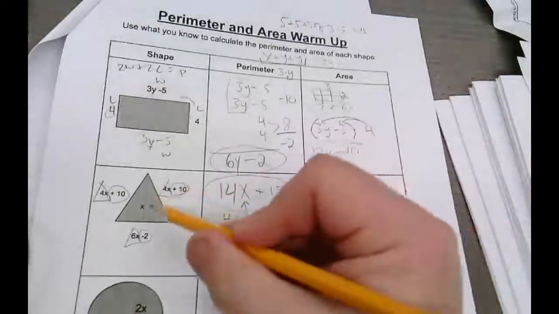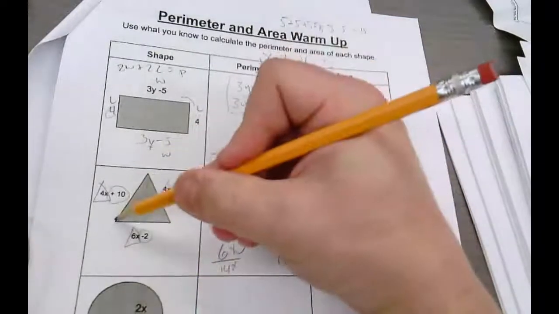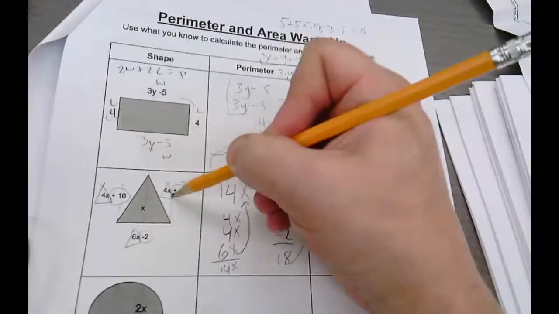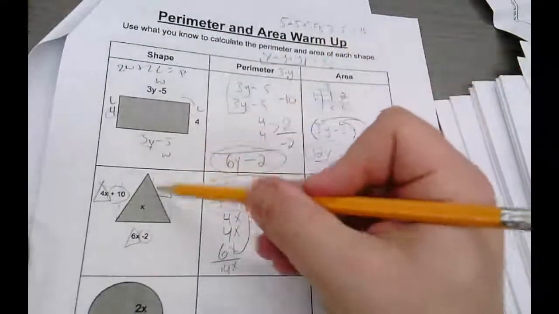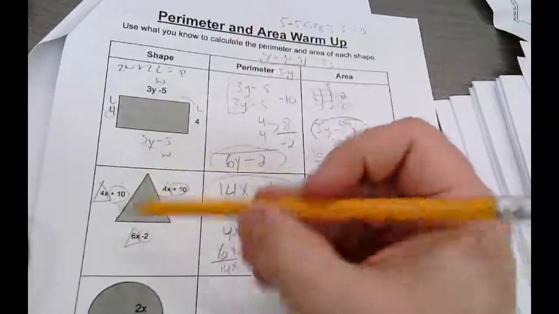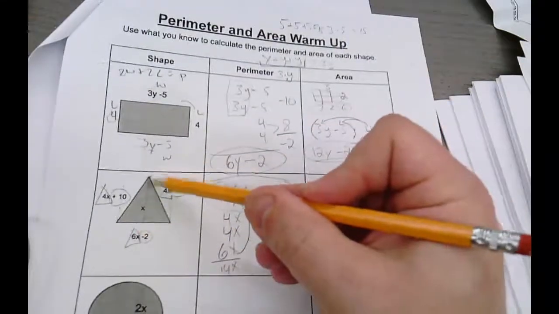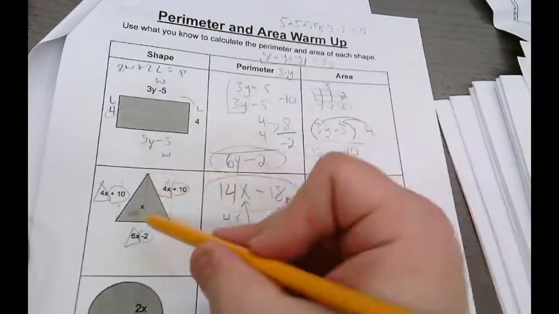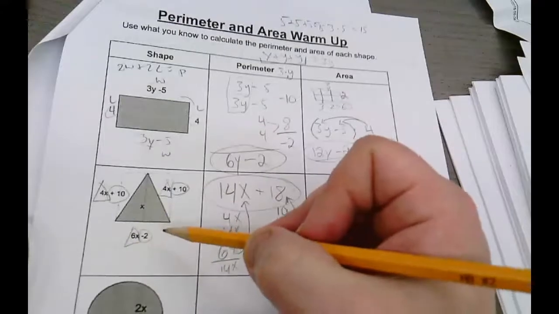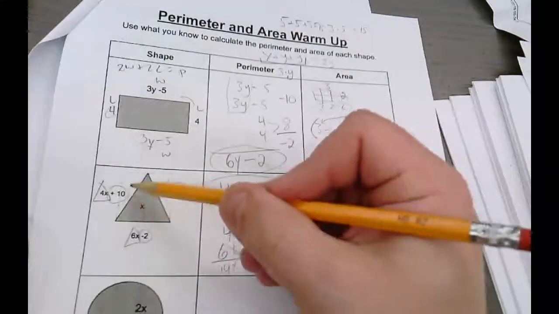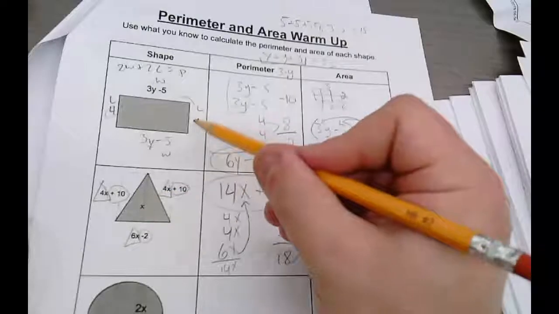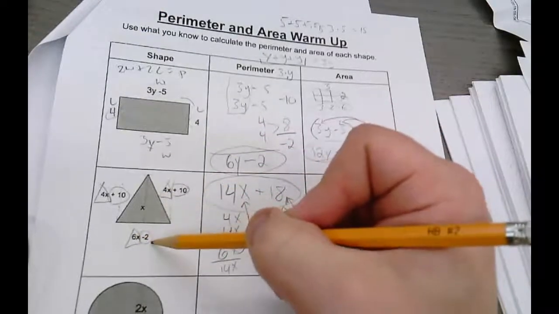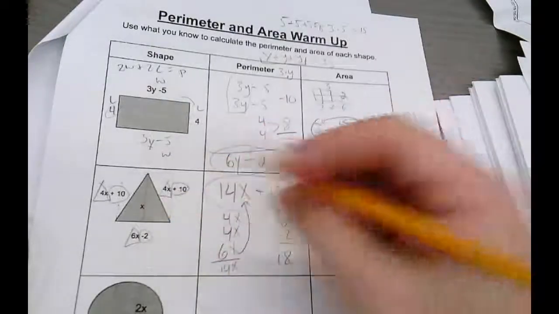The area of this. So the area of a triangle, it's like a rectangle, right? But we've taken off a piece of it. So here we cut off this, we cut off this. So if this was a rectangle, it would be the height, the x, all the way across. Then the bottom is 6x minus 2. So if it was just a rectangle, it would be x times 6x minus 2. But since it's a triangle, we're going to have to divide it by 2.